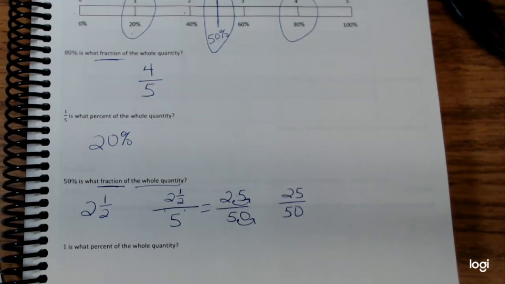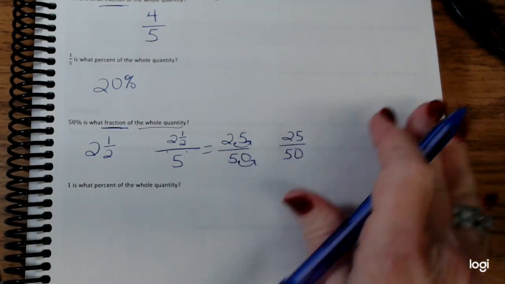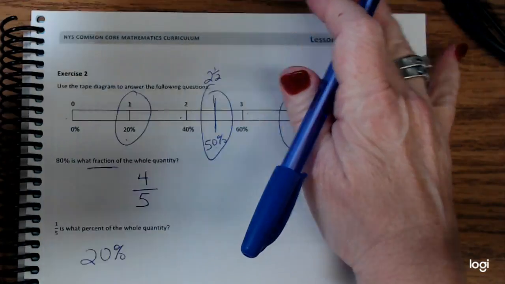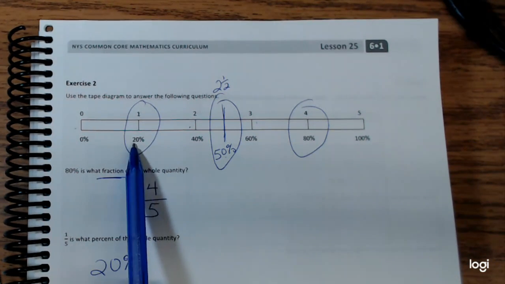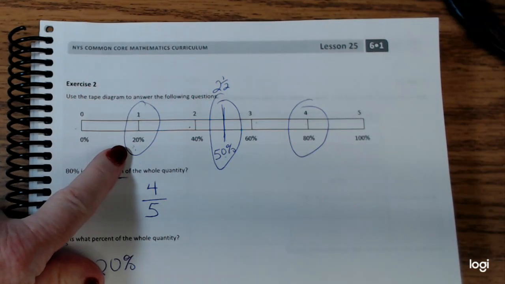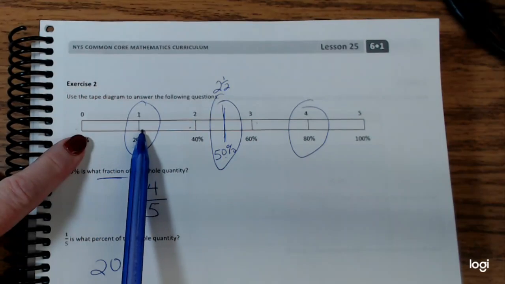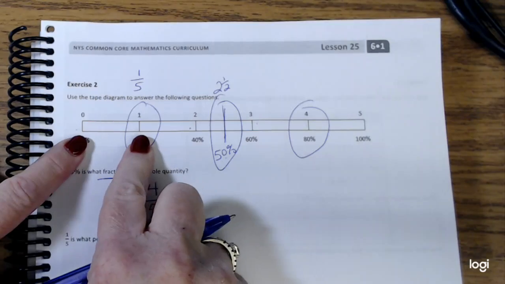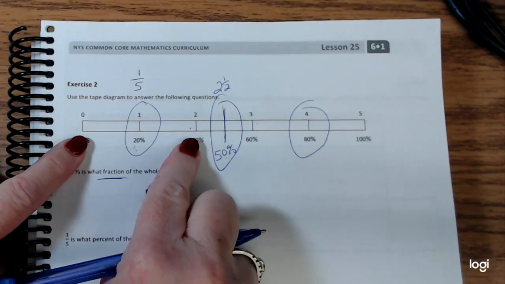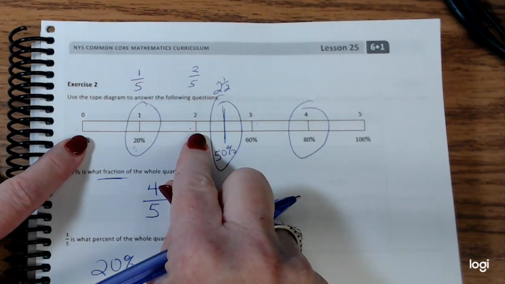Okay, let's go ahead and move to the last question. 1 is what percent of the whole quantity? 1. So we need to look back up here at our 1. Well, the 1 is right here. 1 is what percent? But if I look at this one, it actually represents 1 out of the 5 boxes. This one actually represents 2 out of the 5 boxes.